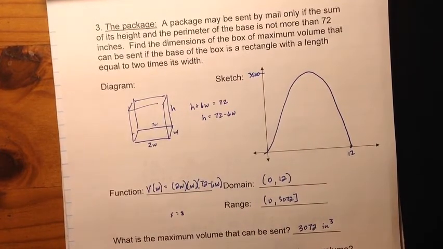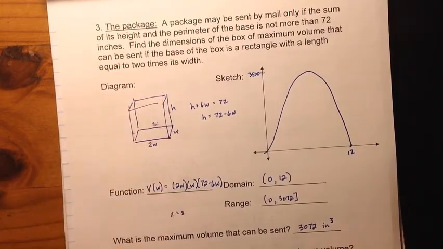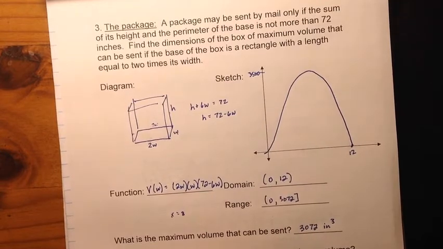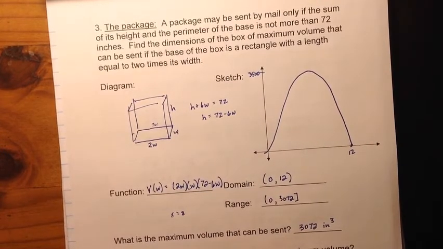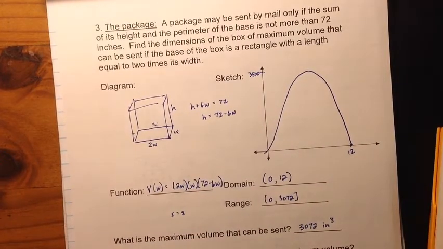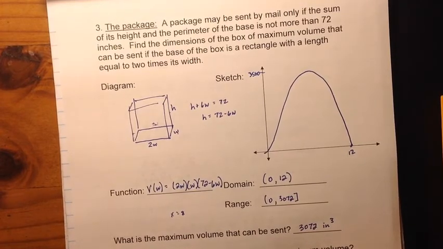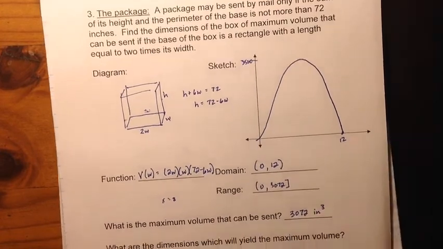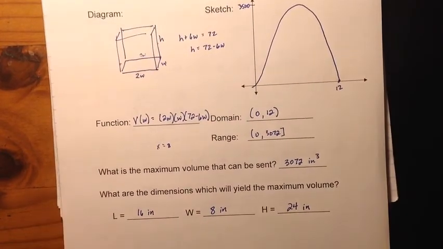Alright, so my height is, well, I'll figure out the height in just a minute. My length is 2 times 8, so that's going to be 16 inches. My width is 8 inches. And then my height is 72 minus 6 times 8, 48. So that gives me 24 inches. Okay. All right. Oops, I'm off the screen there. There we go.